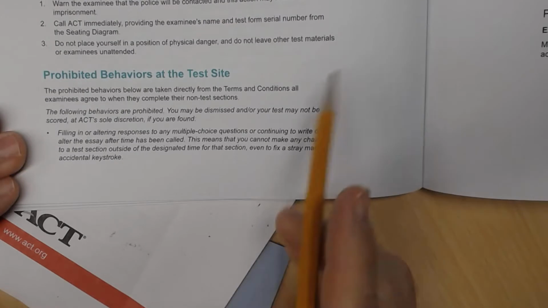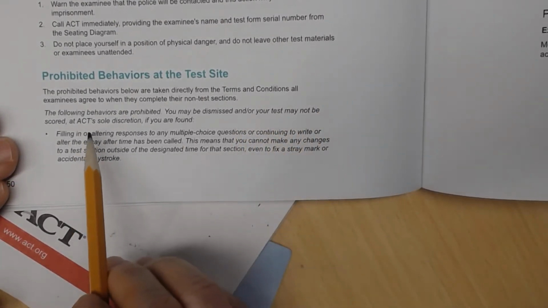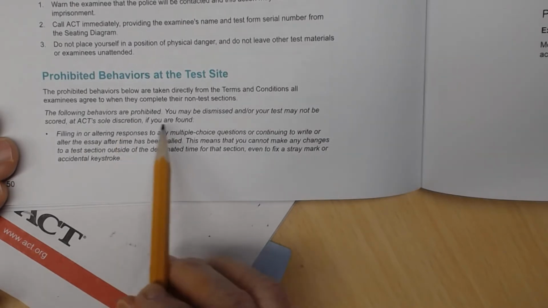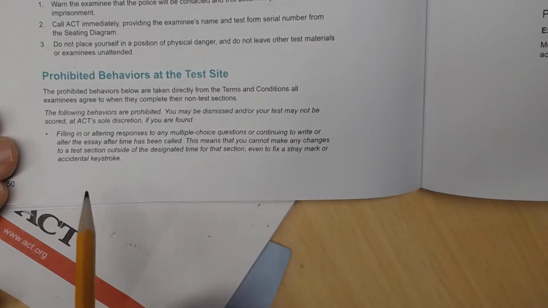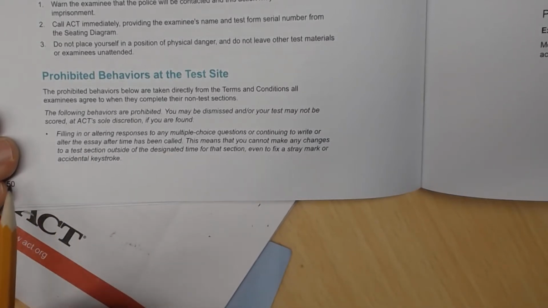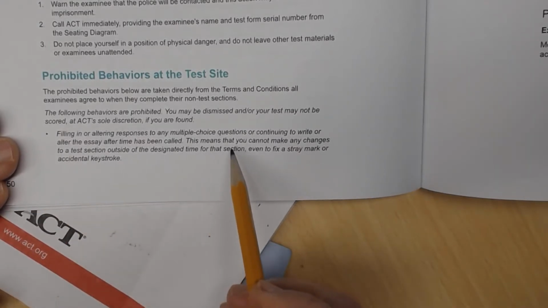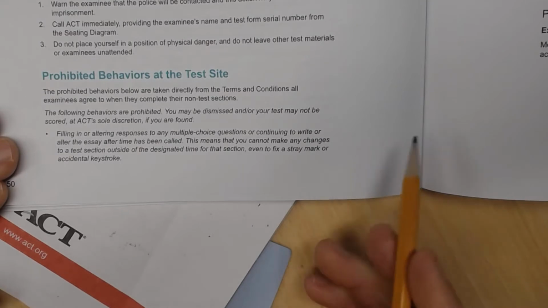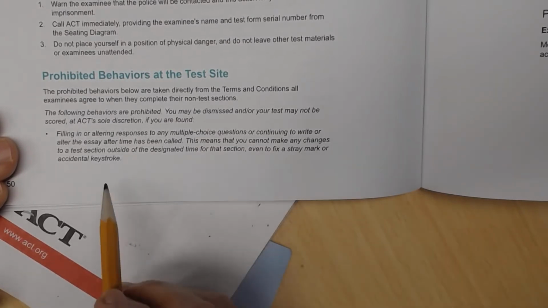You may be dismissed and or your test may not be scored at ACT's sole discretion if you are found, number one, filling in or altering responses to any multiple choice questions, or continuing to write or alter the essay after time has been called. Now, in Louisiana, we don't do the essay. This means that you cannot make any changes to a test section outside of the designated time for that section, even to fix a stray mark or accidental keystroke.